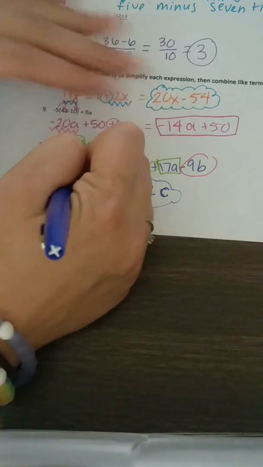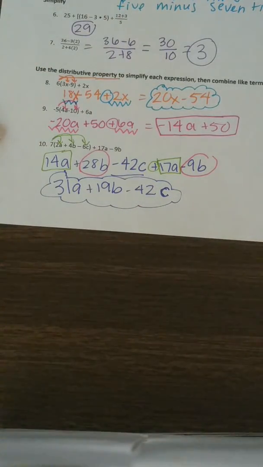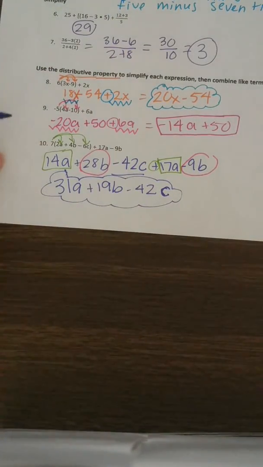Did anybody get that one right? One person, two people, three, four, five, six, seven. Austin didn't even do a study guide.